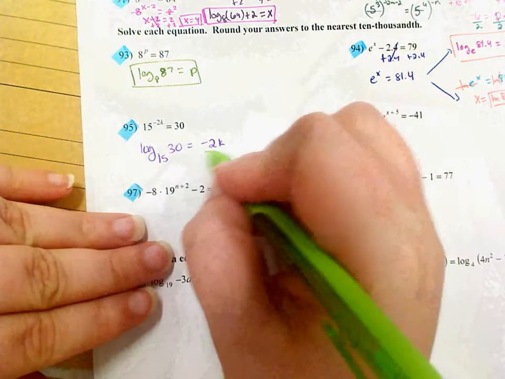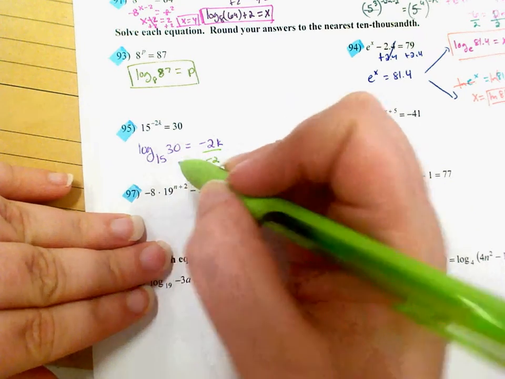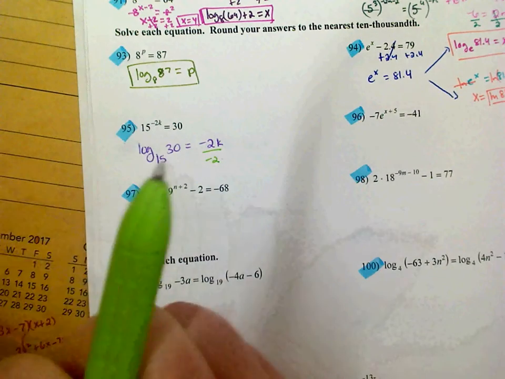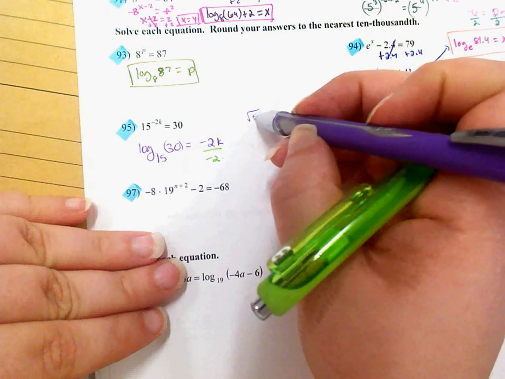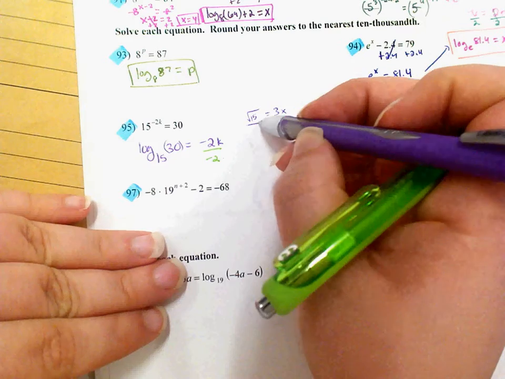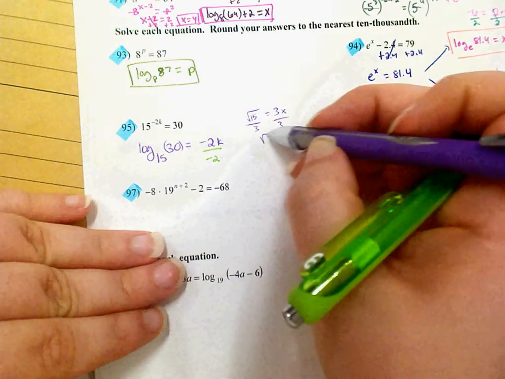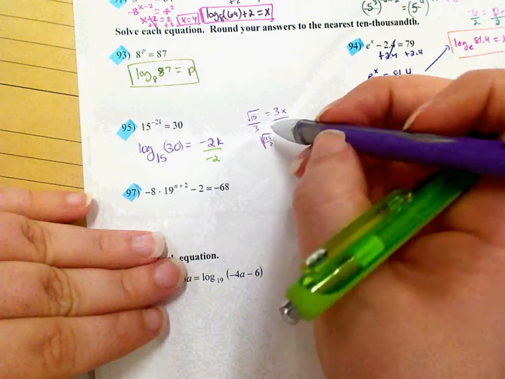But here's the thing, do not divide the 30 by negative 2, because this is log of, this is an operation. So it's kind of like, if I had the square root of 15 equals 3x, when I divide by 3, I'd have to say this. I couldn't say all of a sudden that. The 3 does not all of a sudden jump inside the square root, okay?